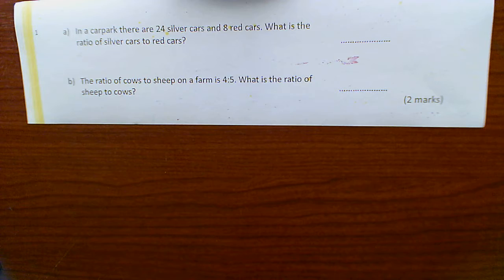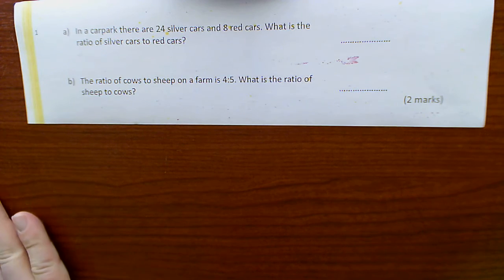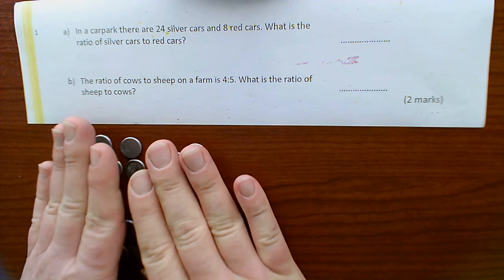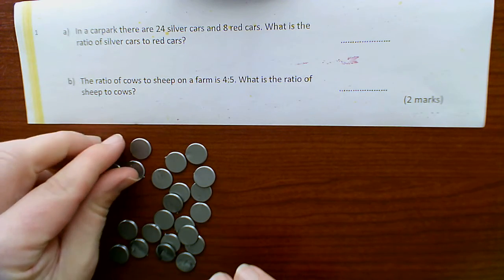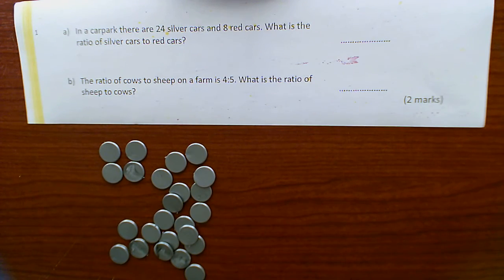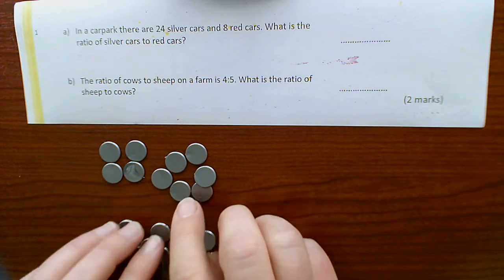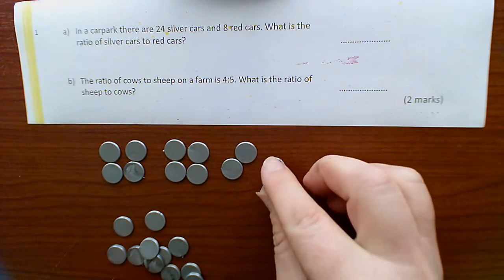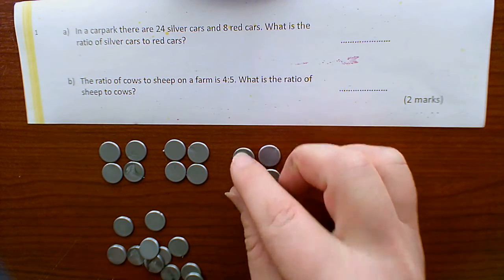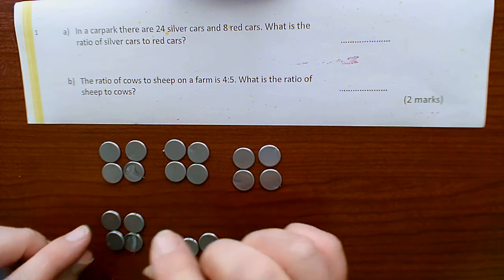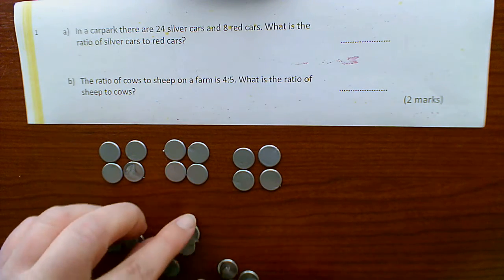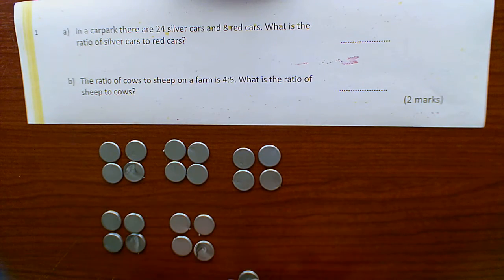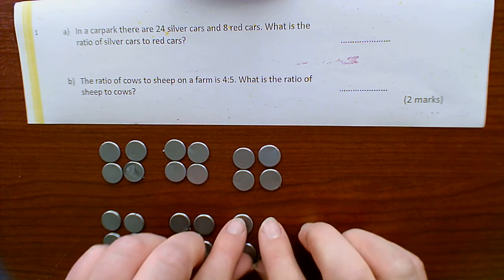So let's remind ourselves from the last lesson, what a ratio does is it compares amounts, it compares quantities. So let's represent those silver cars by some silver counters. Now, just to make it easy, so you know there are 24, I'm going to organise these into 6 groups of 4. You could organise them in other ways, of course. Have a think about that while I'm setting this up. So 6 groups of 4 will make it clear that there are 24 cars.